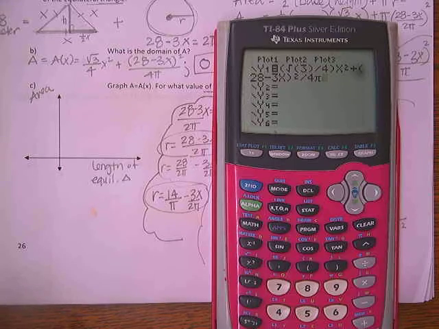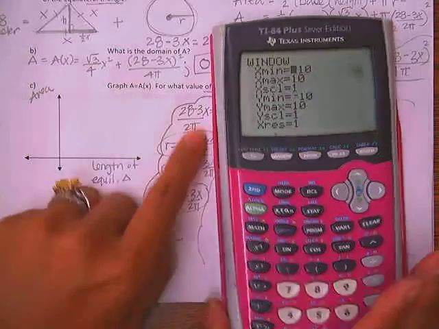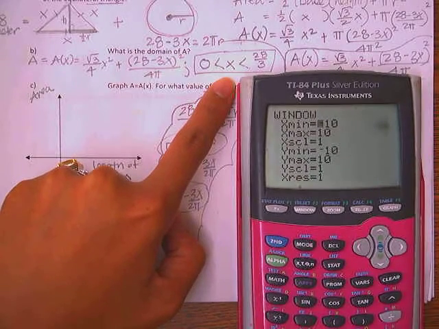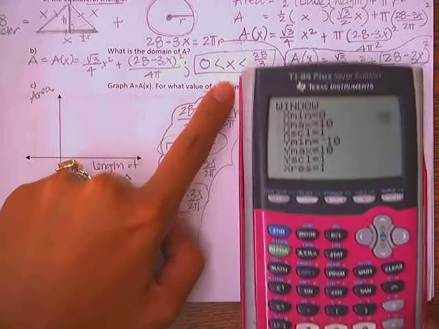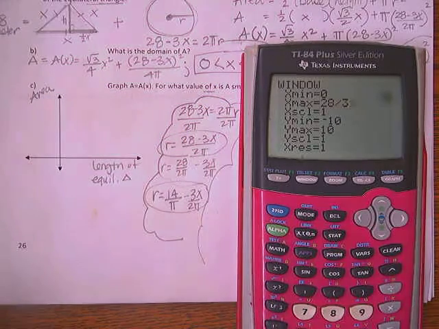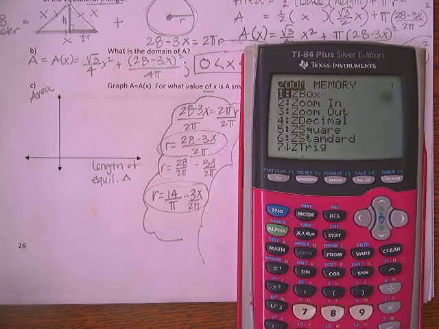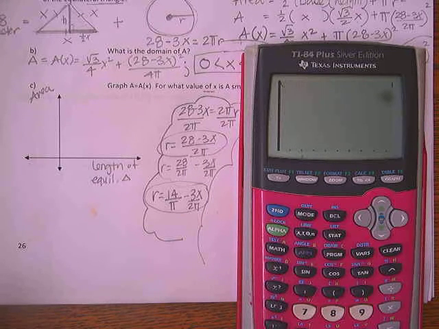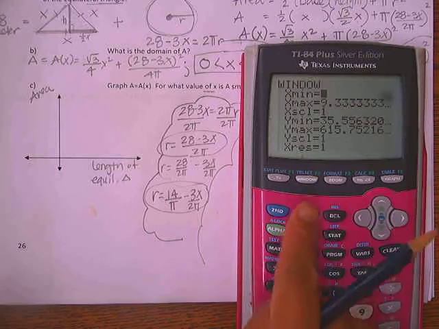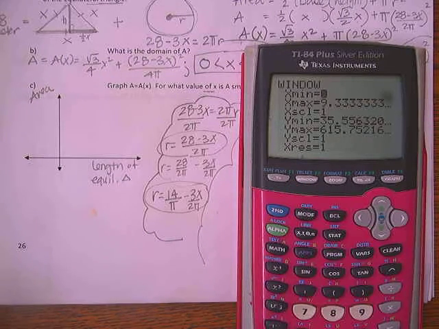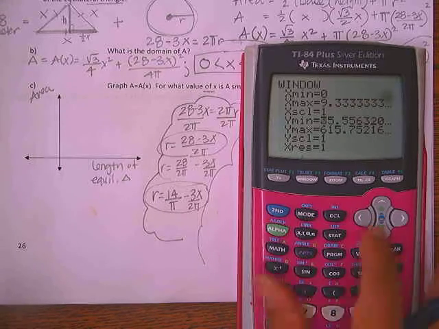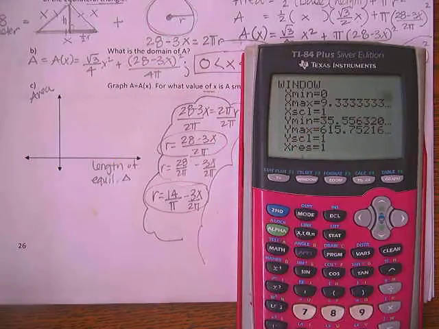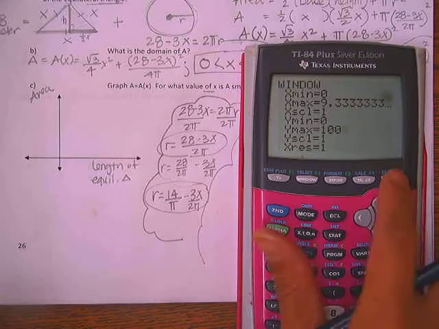Then from here, I'm going to go to window. We stated a window already, so that's what I'm going to put in: 0 to 28 divided by 3. And I'm going to do zoom, zoom fit, to see what it gives me. Okay, so look at it. We put in the window 0 to 9 point repeating, and it didn't really give us anything we wanted. Obviously y is the area, I can't have 0, so I'm going to modify it to maybe 100.